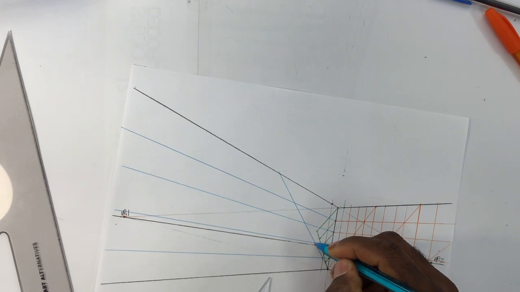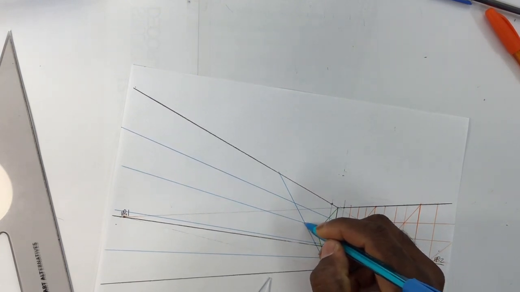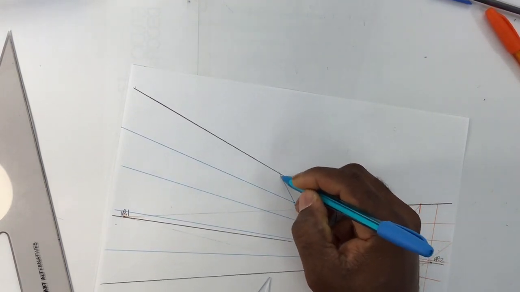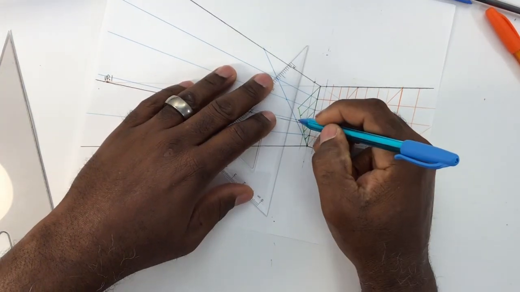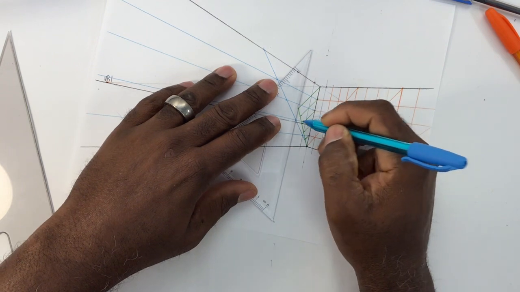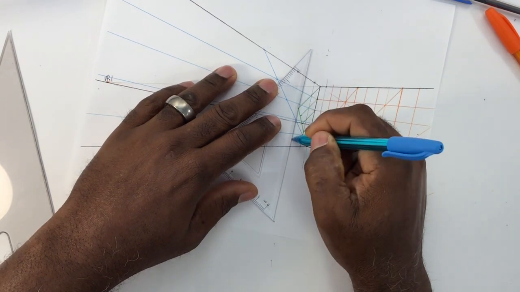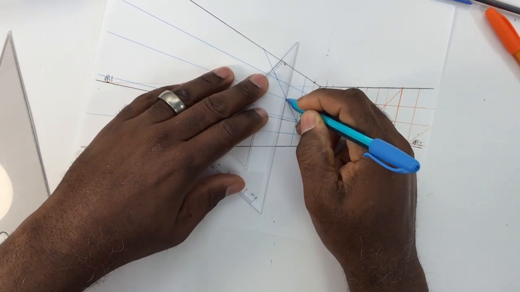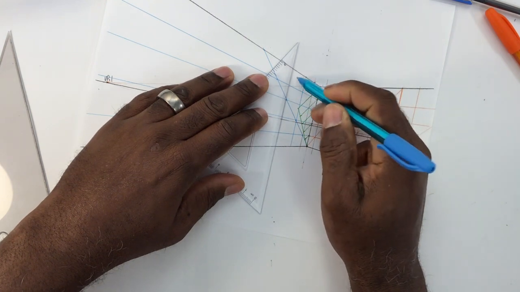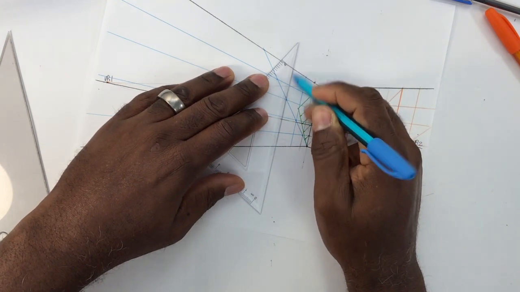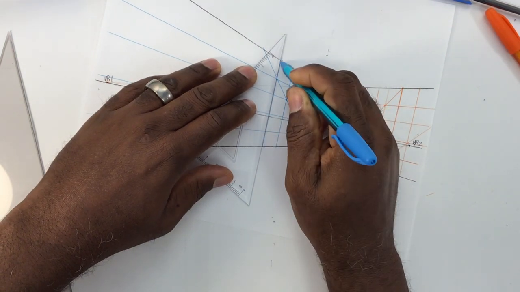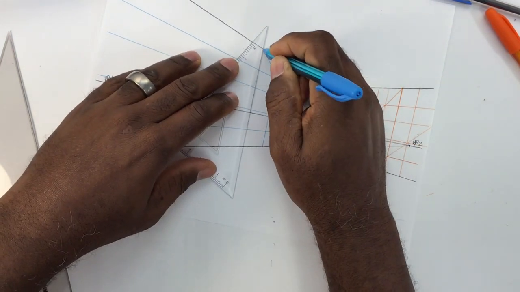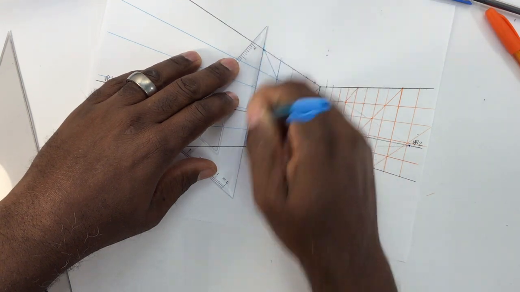Which will give me that point, that point, that point, and that point, and I will drop the vertical, drop the vertical, drop the vertical, drop the vertical.